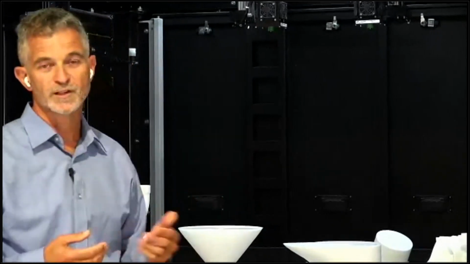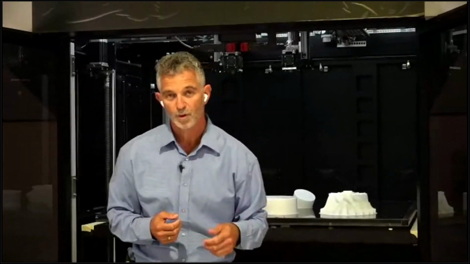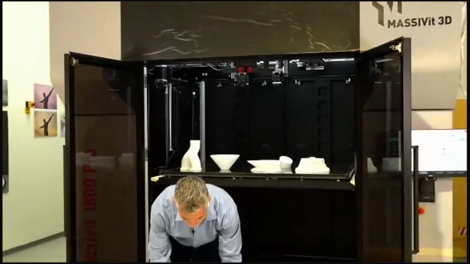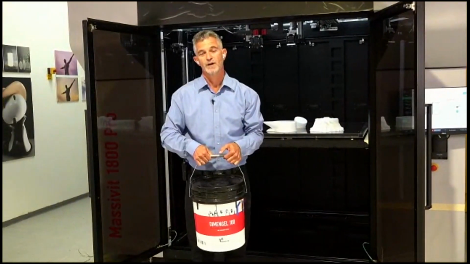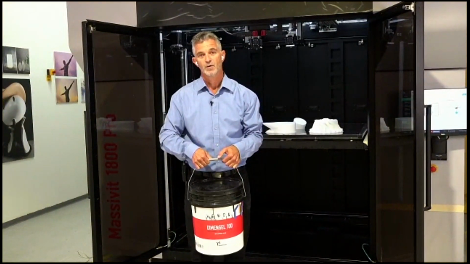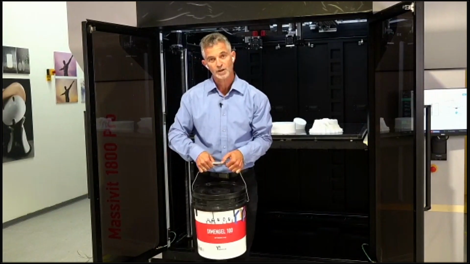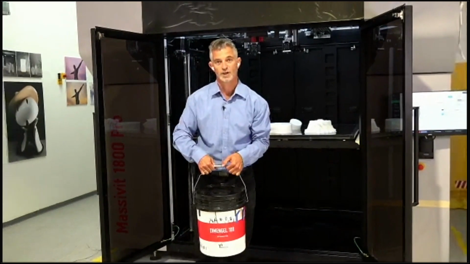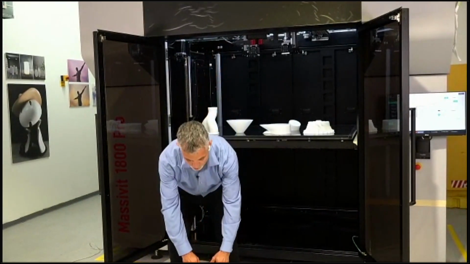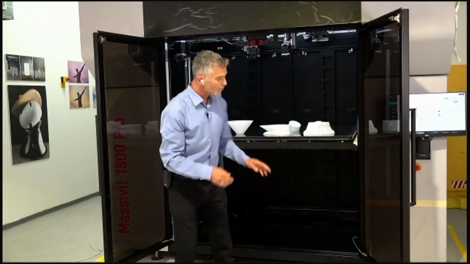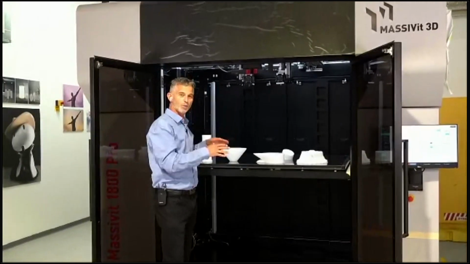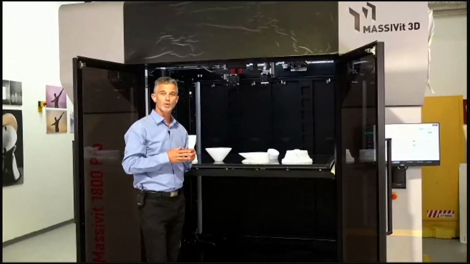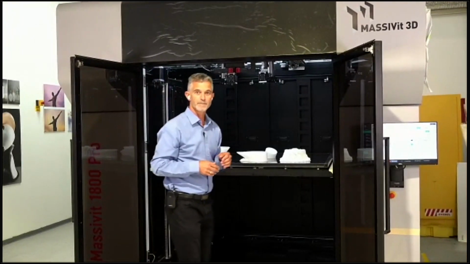You probably ask yourself, how do we feed the Massivit 1800 Pro? Well, we are feeding the Massivit 1800 Pro with buckets of 19 kilograms of gel, not liquid, not solid, gel that we are feeding the machine with. But I think this is enough to talk about our parts, and I want to show you the machine in action.